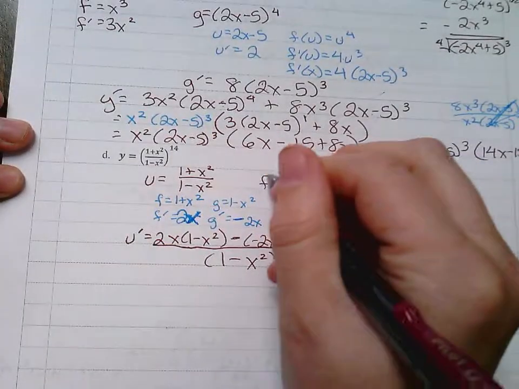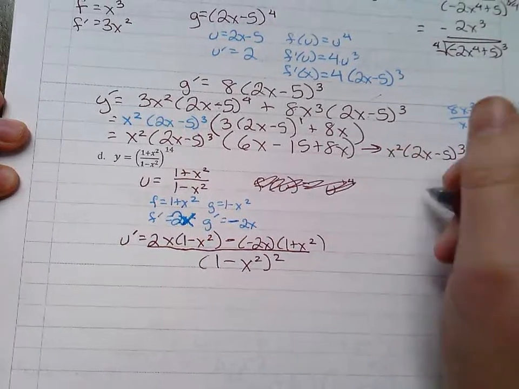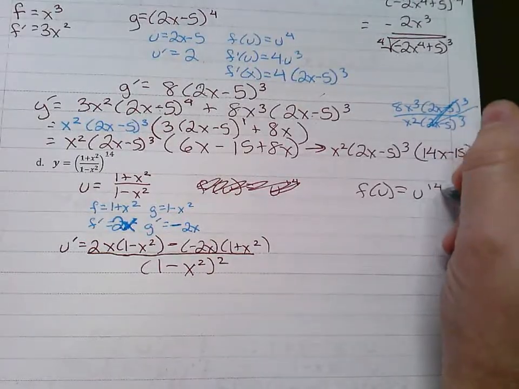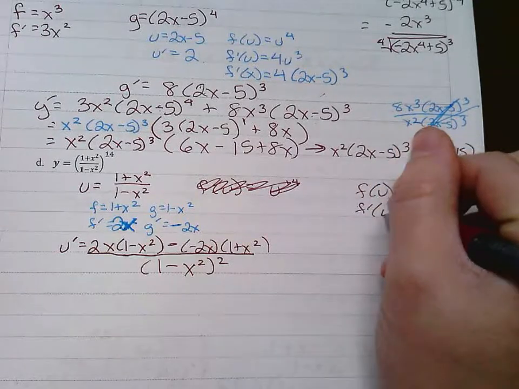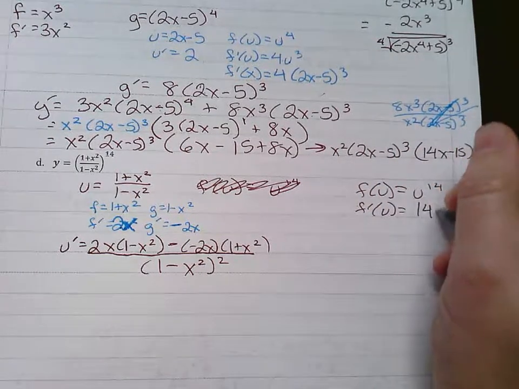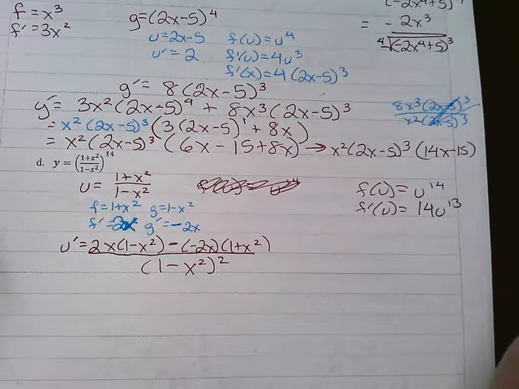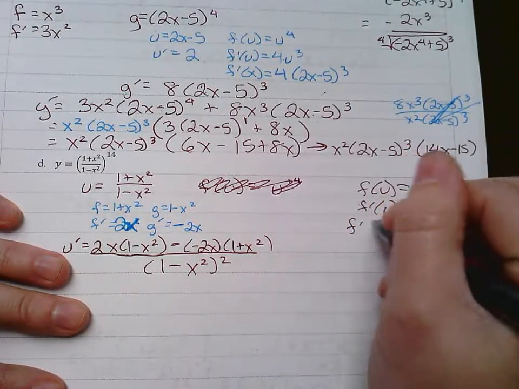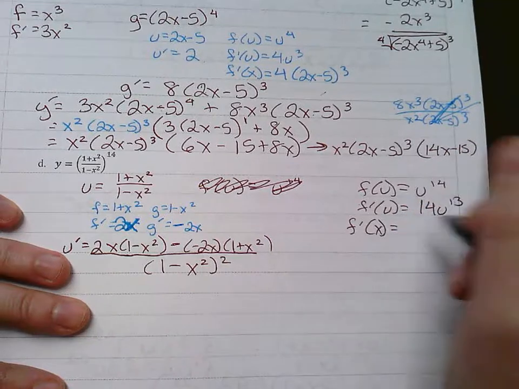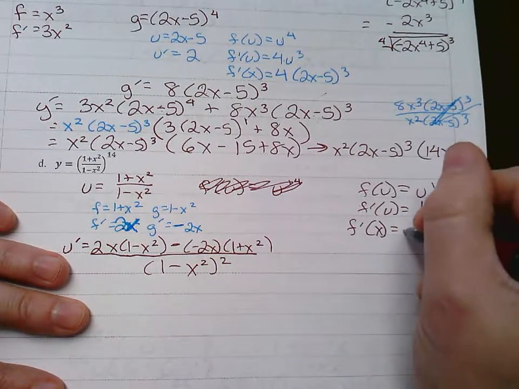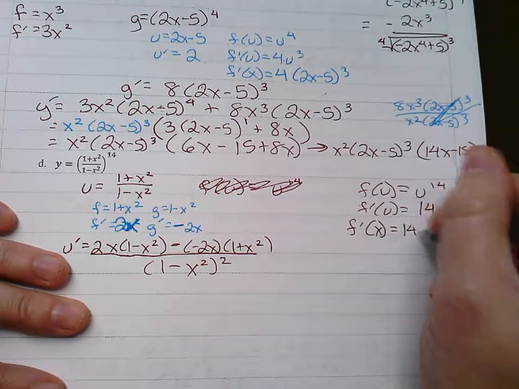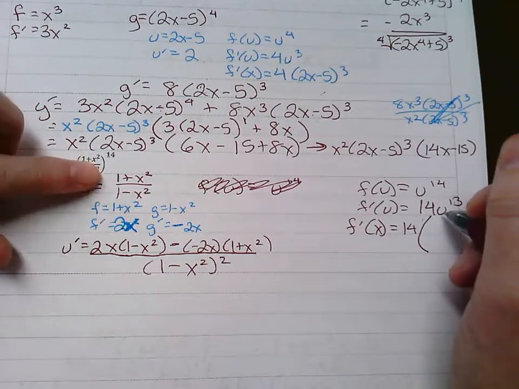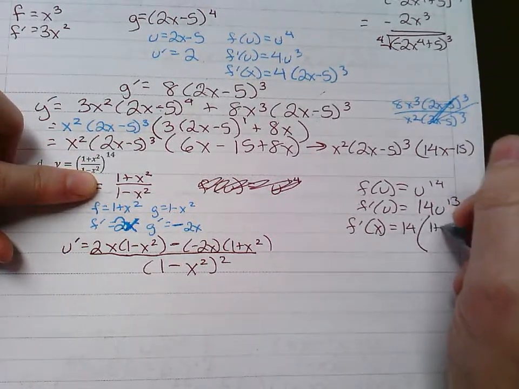Let's bring this over here. Okay. F prime of u is going to be 14u to the 13. And then f prime, if you want to make it in terms of x, it's going to look scary. 14 times u, which is this, 1 plus x squared.